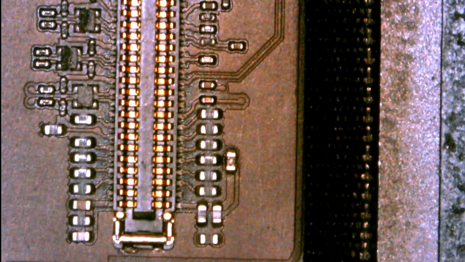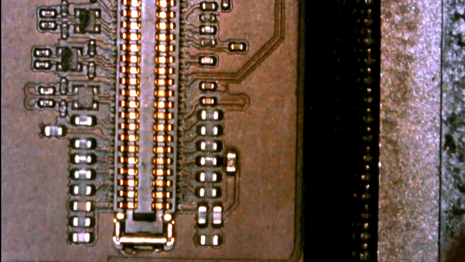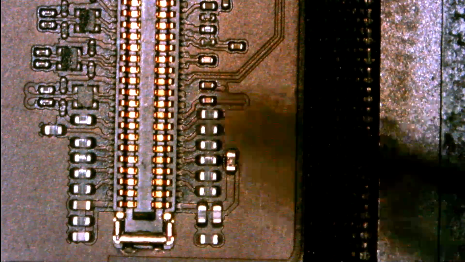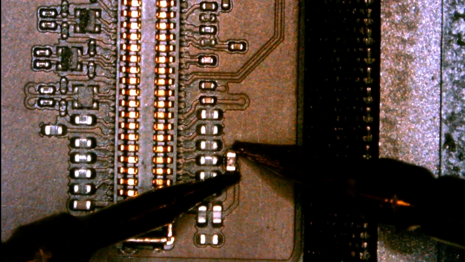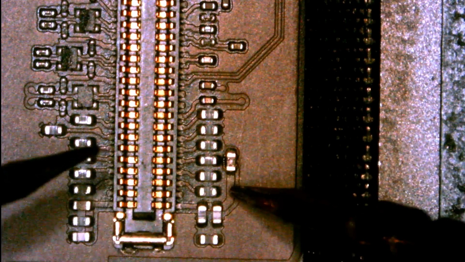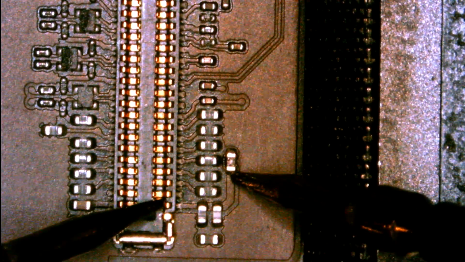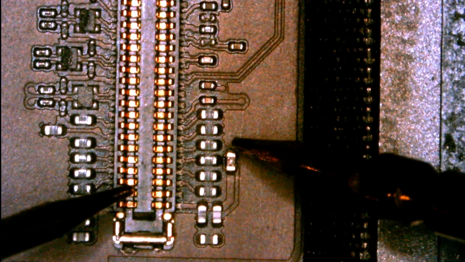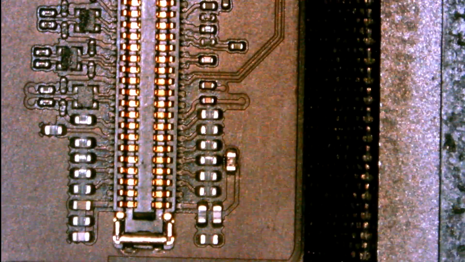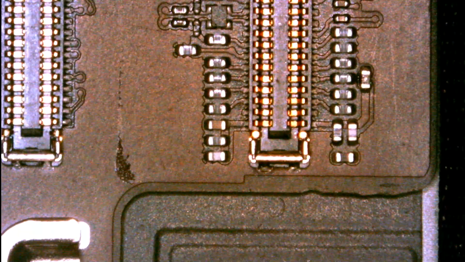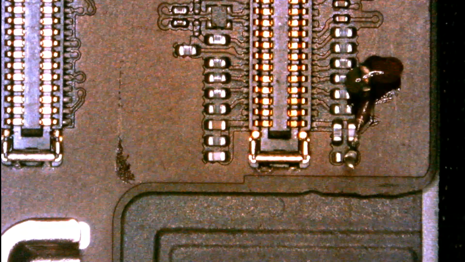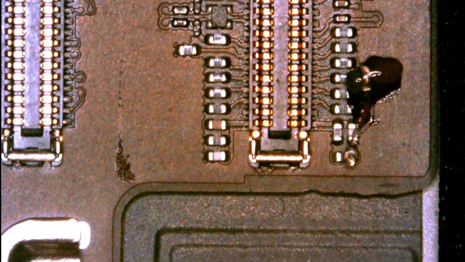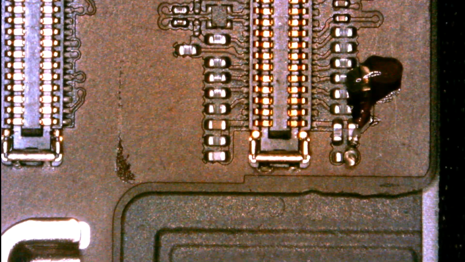If we check the continuity on this filter, we find out that it's not continuous. This filter should be continuous with pin 1, and this connects with some other part of the board. And for this, we're going to use our hot tweezers. Turn on the fume extractor.